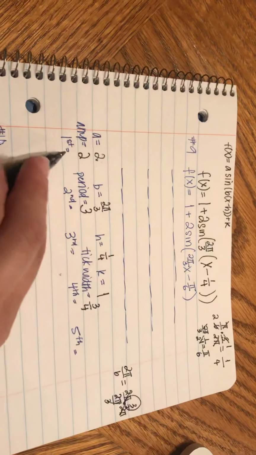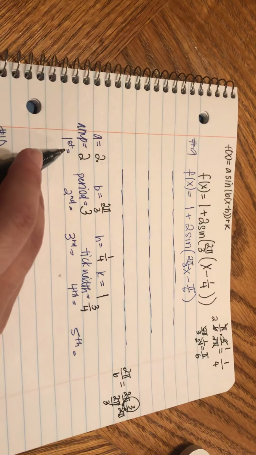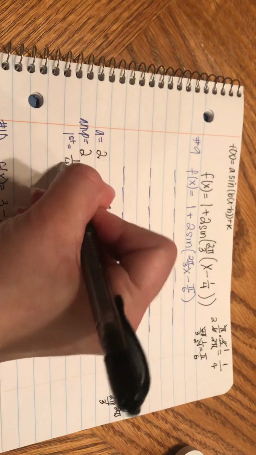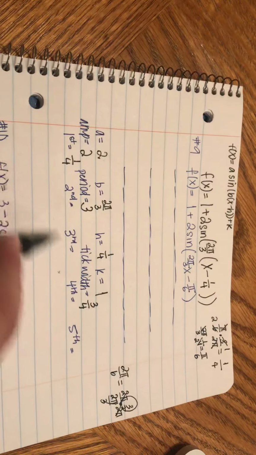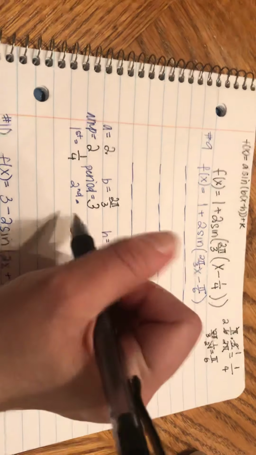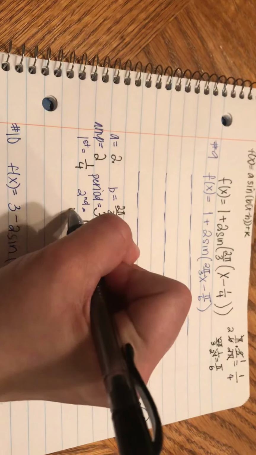Okay? And then the first tick mark is always your h value. So our h value in this case is 1/4. And then we're going to add 1/4 plus the tick width. So 1/4 plus 3/4 is 4/4, which is 1.